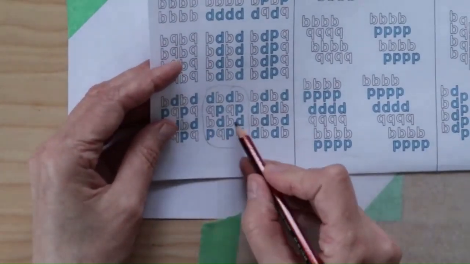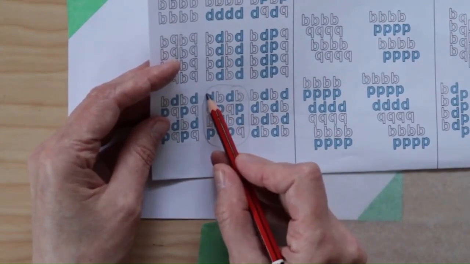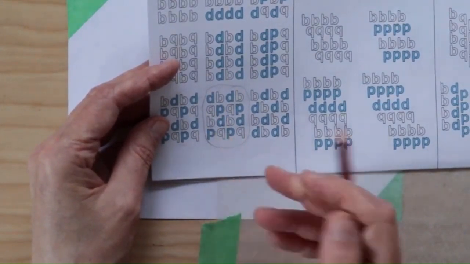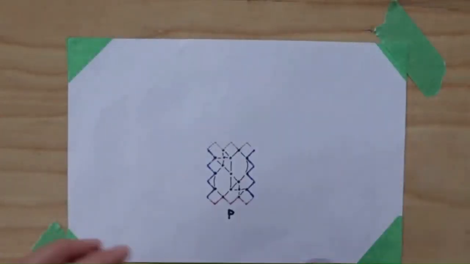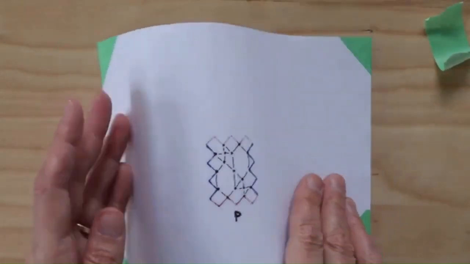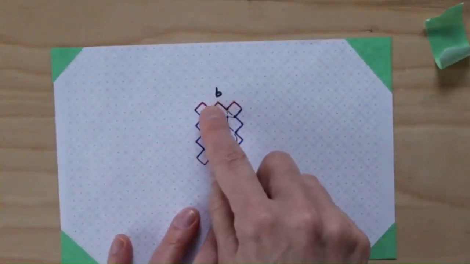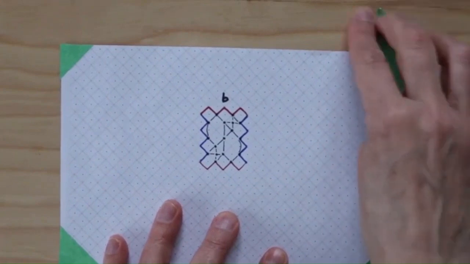Now going down to the third row, it's very similar to the first row, but instead of starting with a D, it starts with a B. So I need to find that B orientation. So I have to flip my paper over and rotate it to find my D, B. So here is B.